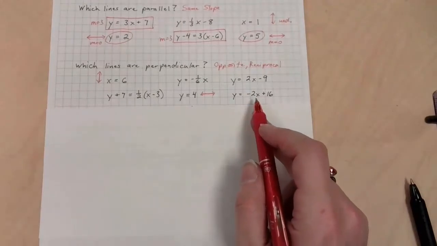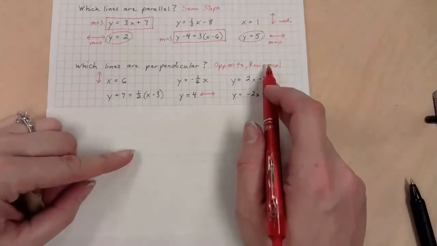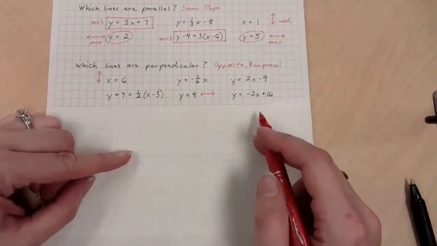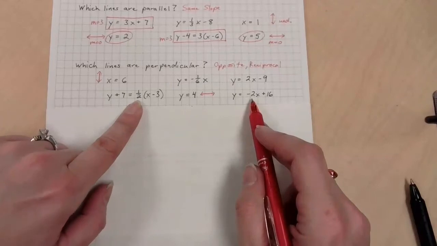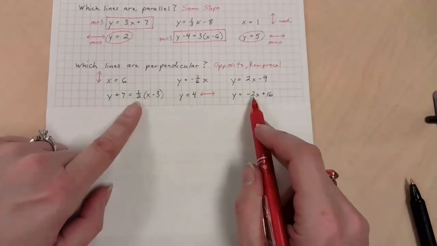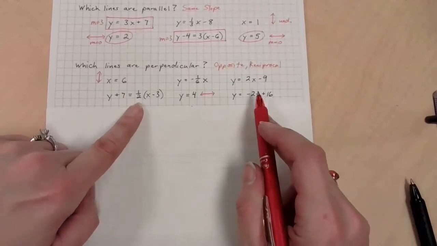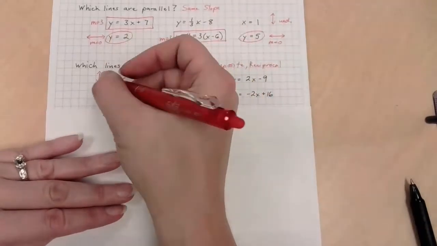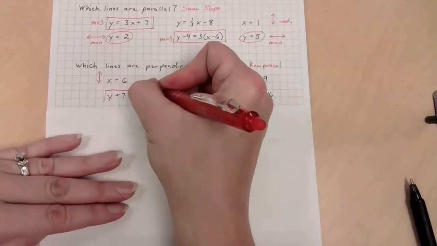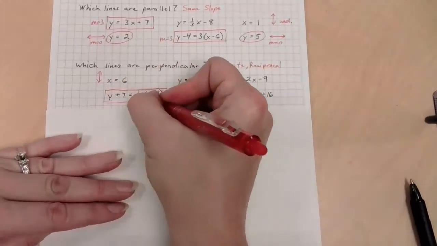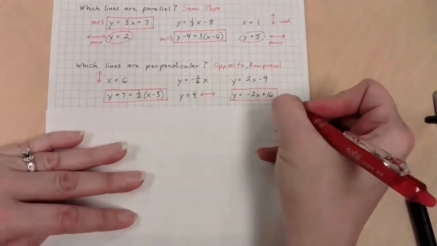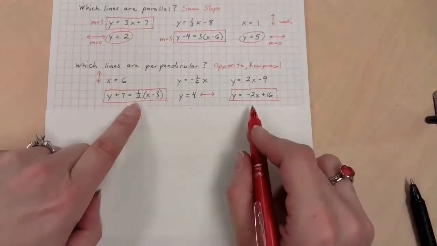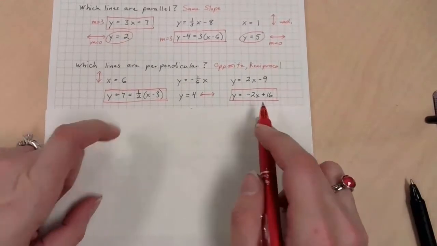Do I have any sets here that are both opposite and reciprocal? This is a -2. This is a positive 1/2. 1/2 and 2 are reciprocals. So if I flip the one over, I'll get the other. And one is positive, one is negative. Very good. This will be perpendicular to this line right here. They have opposite reciprocal slopes. One's positive, one's negative, and they are flipped from each other.